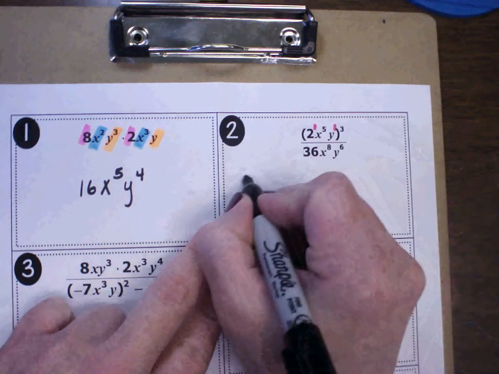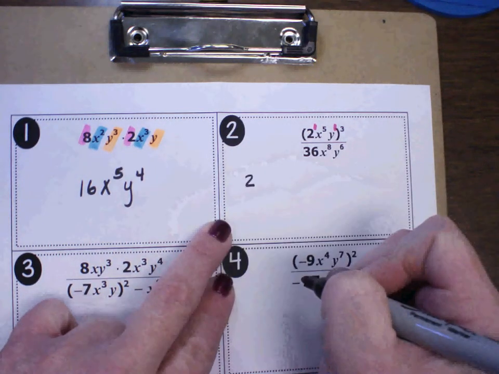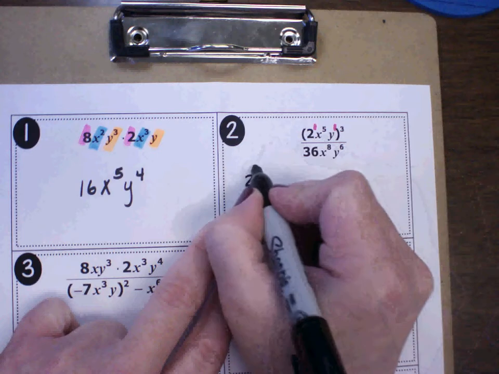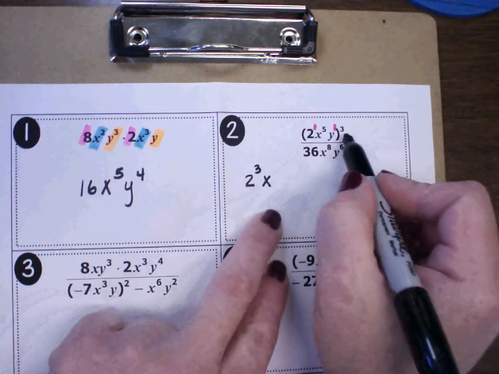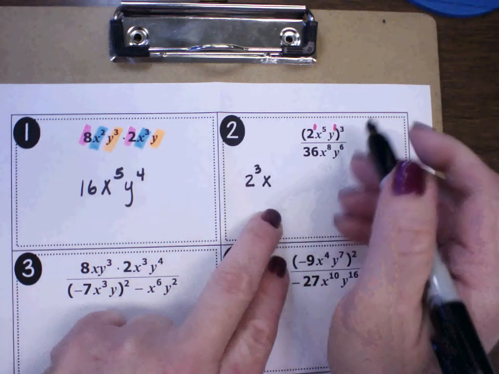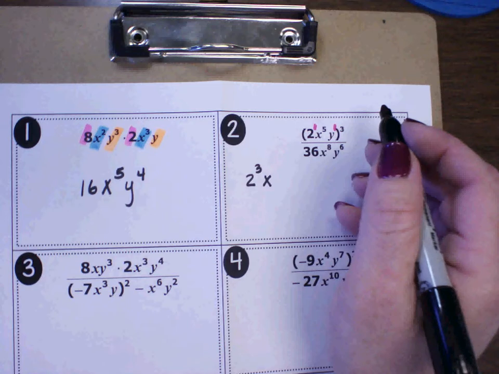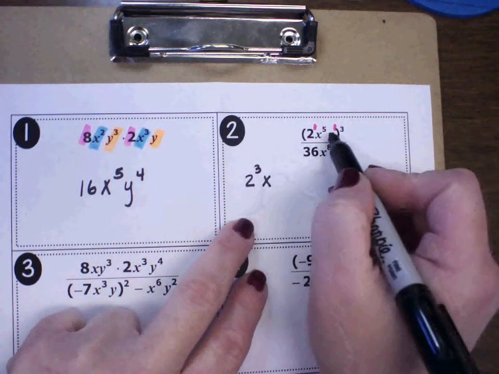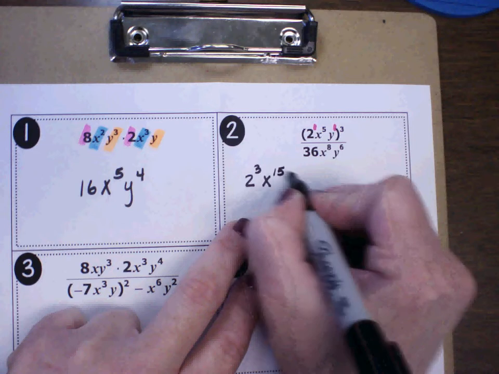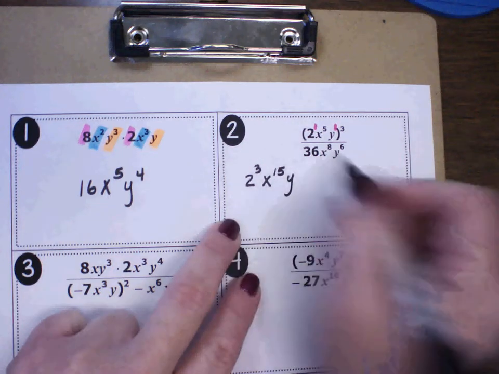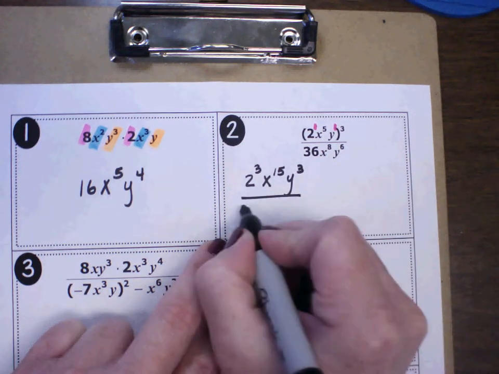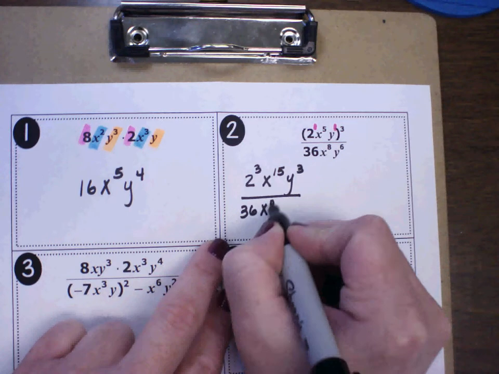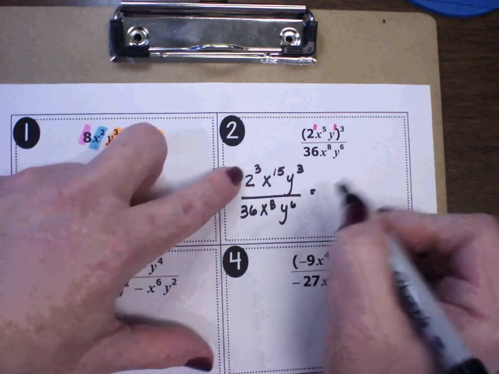So this is 2 to the what power? 2 to the third. X to what? x to the what? 15. And y to the what? Third. Very good. And that is divided by 36, x8, y6.